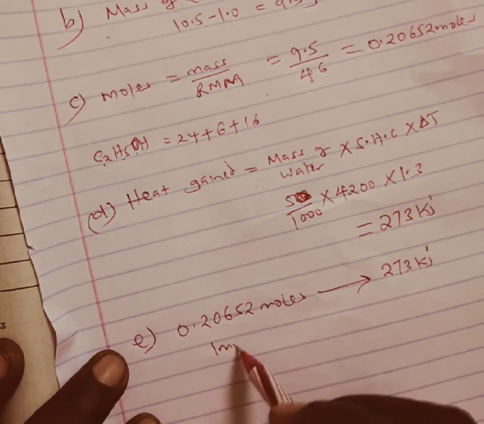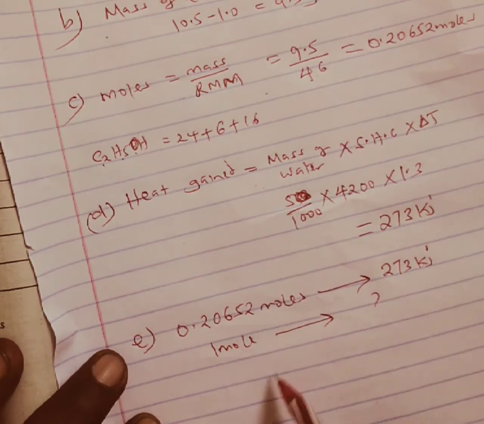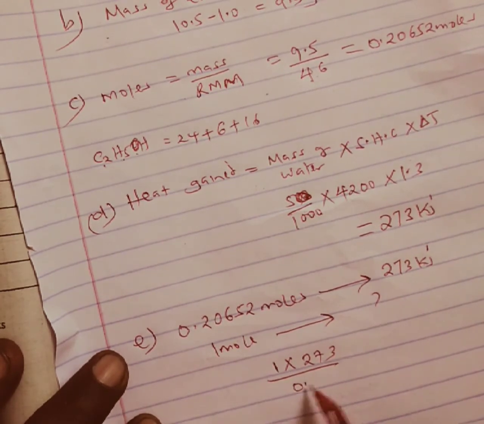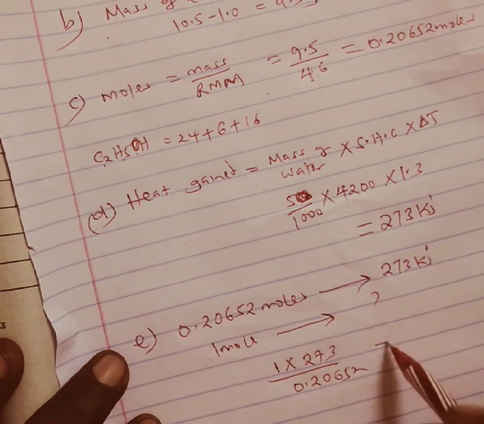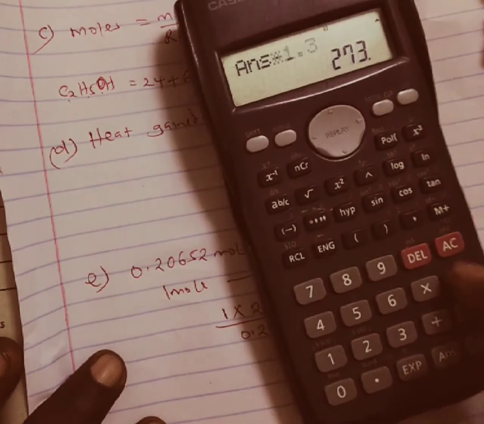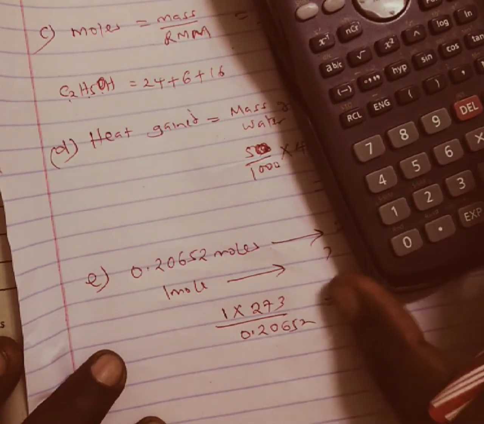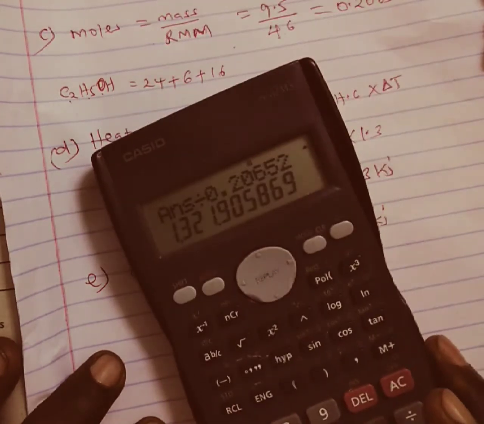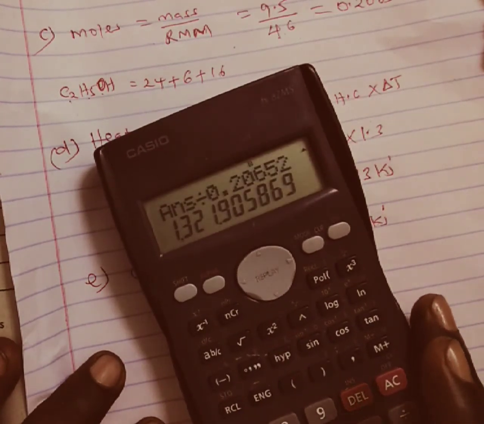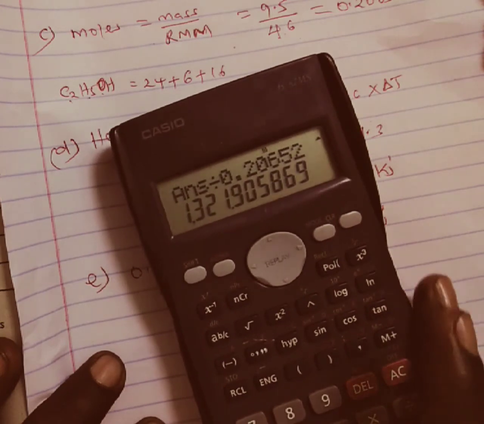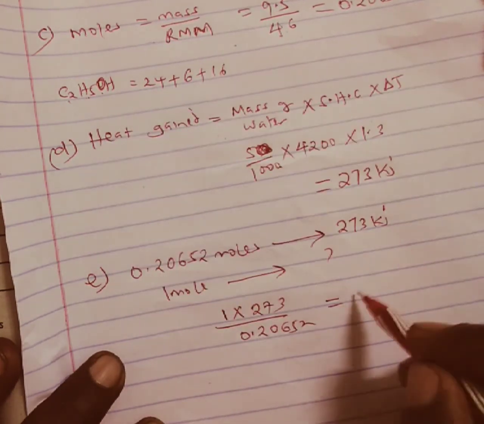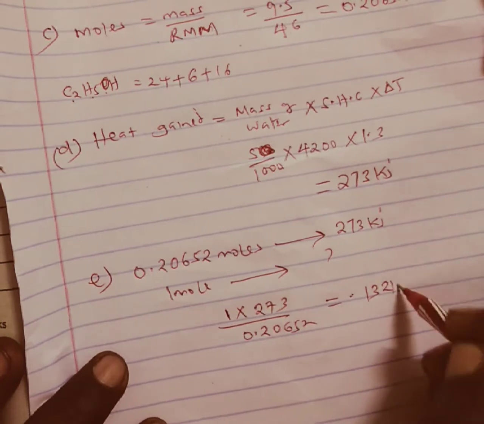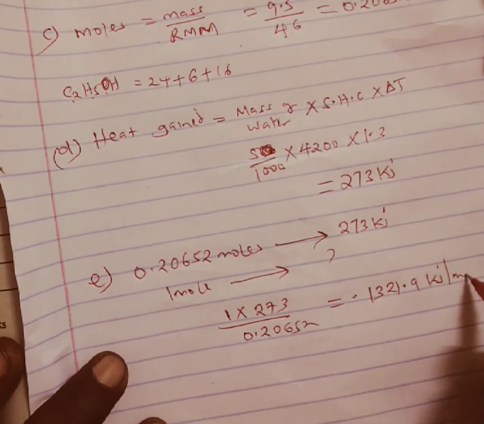What if we burnt 1 mole of ethanol? This one would be 1 mole times 273. We divide by 0.20652, and this will give us 1321.9 kilojoules per mole.